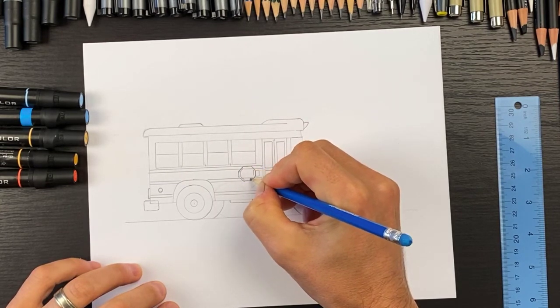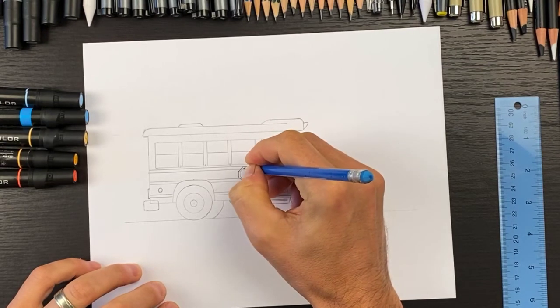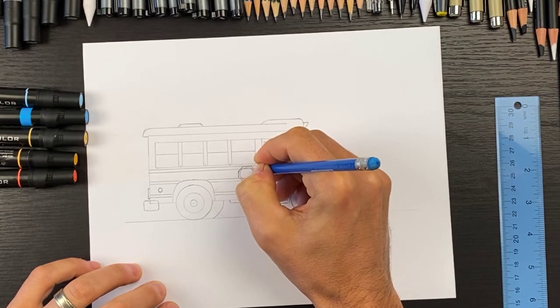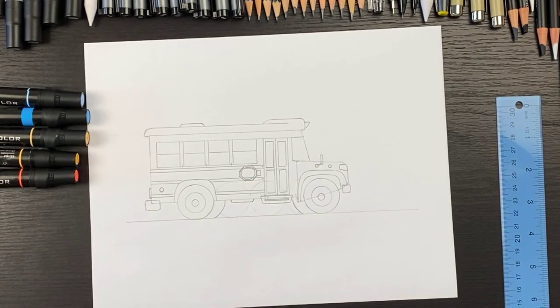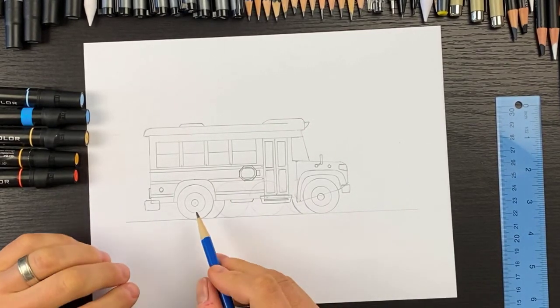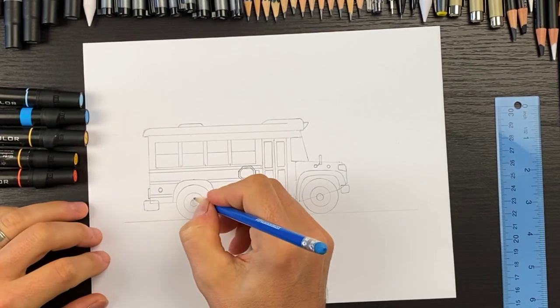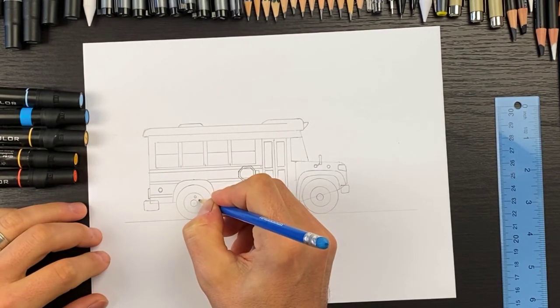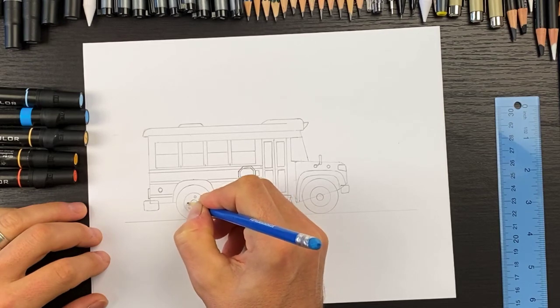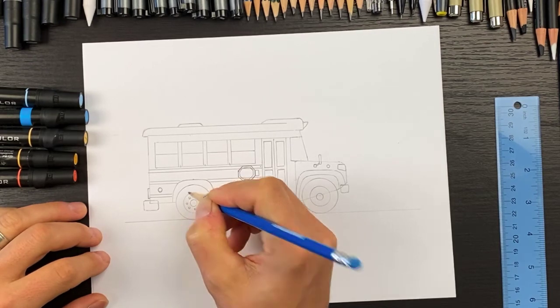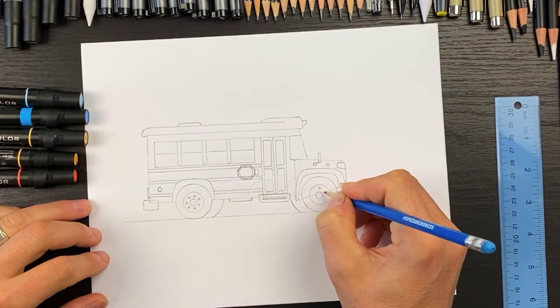I'm just going to echo those lines. Just like that. So there you go. We can add a couple more details if you want in the tires. So we'll add some like bolts that kind of hold the tire and the wheel in place. Just like that. You can do the same on the front.